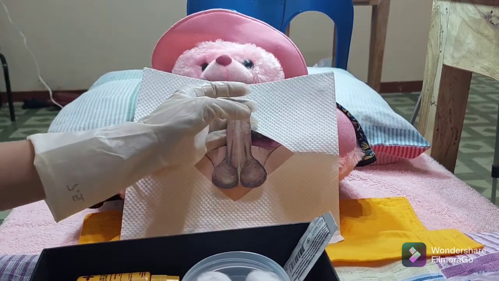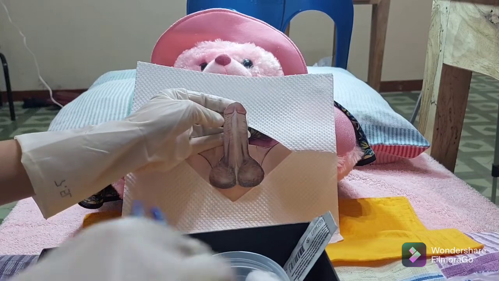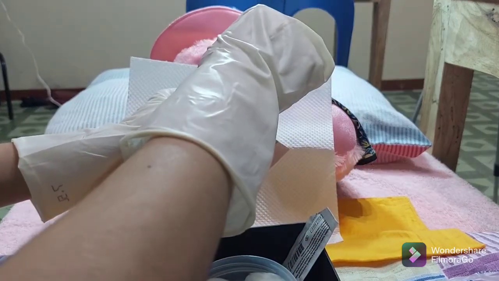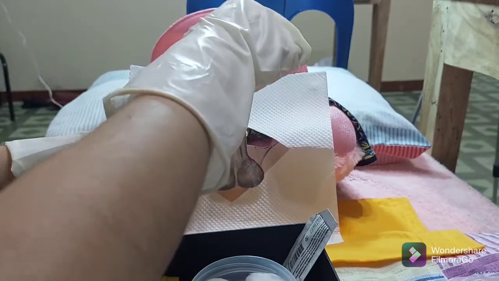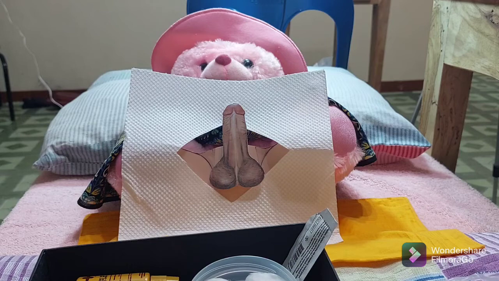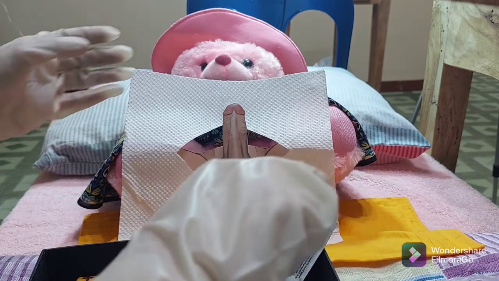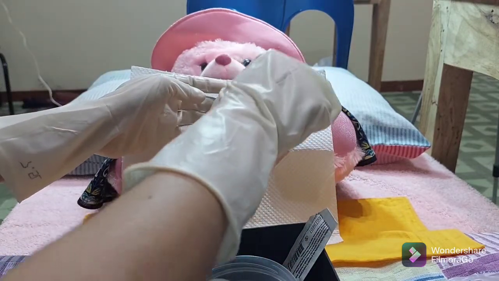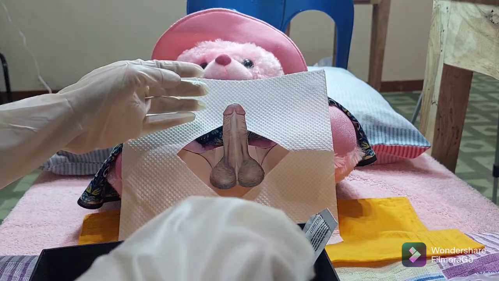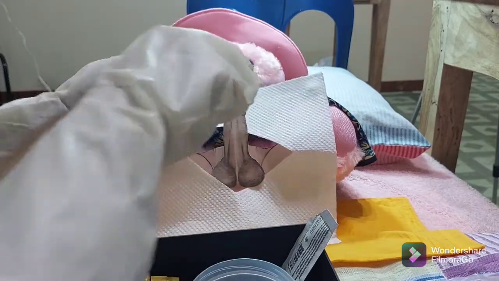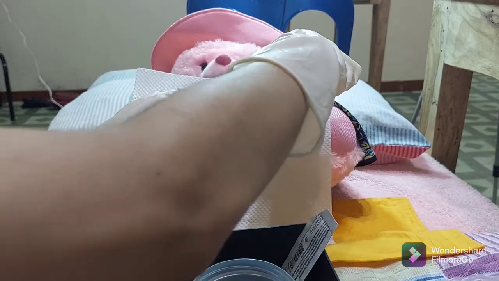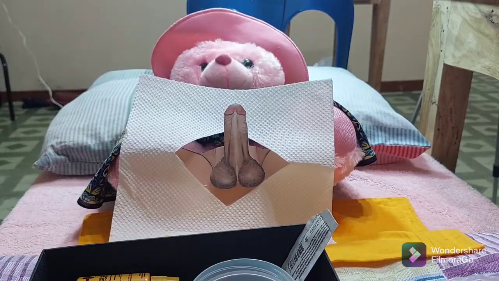Using sterile technique and the dominant hand, clean the urethral meatus in a circular motion, working outward from the meatus. This maintains sterility of the catheter.